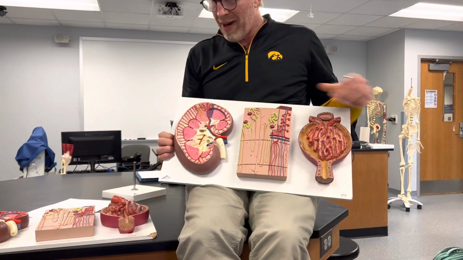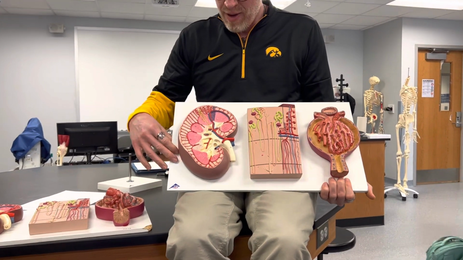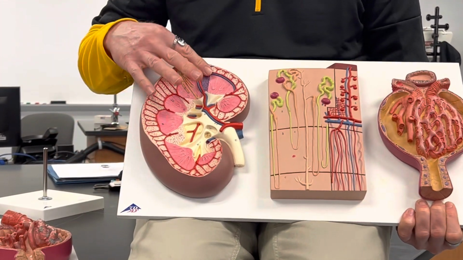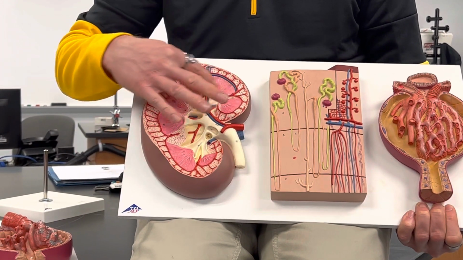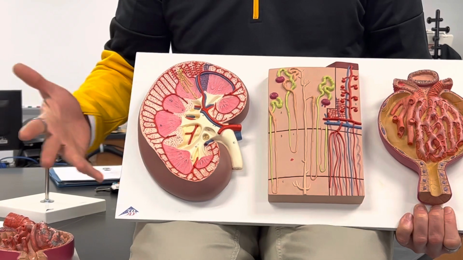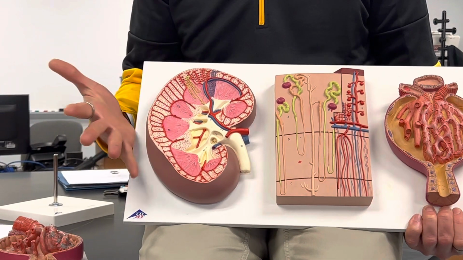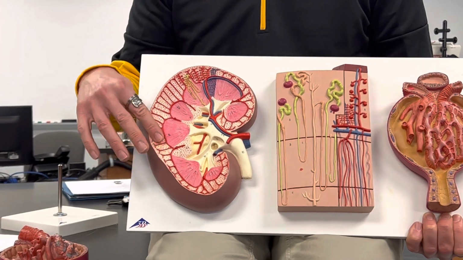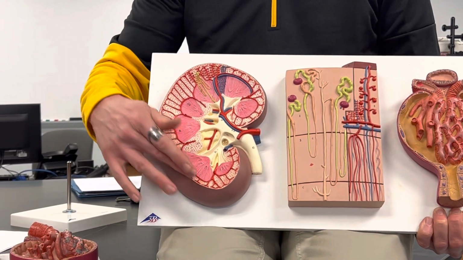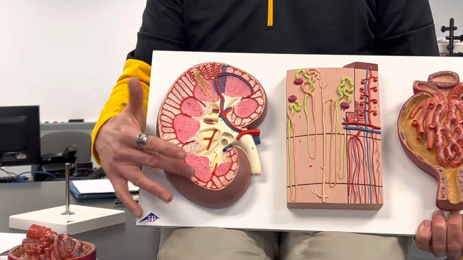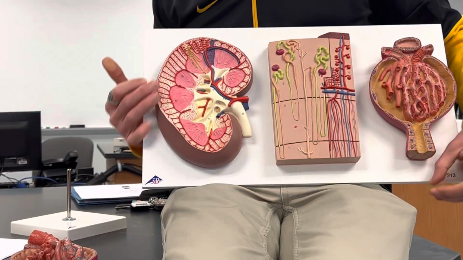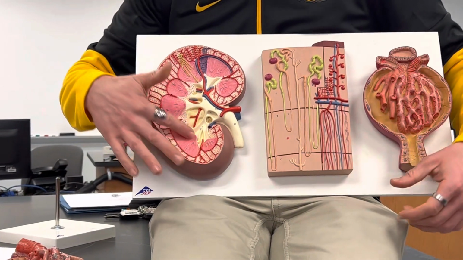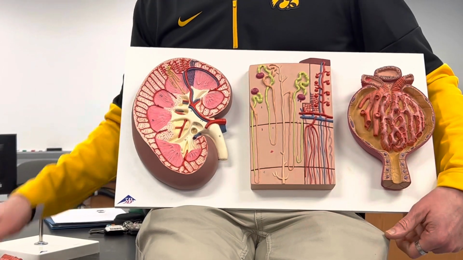The kidney has two major regions. You have the cortex, which is on the outside, and the medulla, which is on the inside. So if I want you to have cortex or medulla as an answer, I'm asking region in the question. We deliver the blood to the cortex, and that's why you can see a lot more blood shown here. So cortex, outside; medulla, inside.